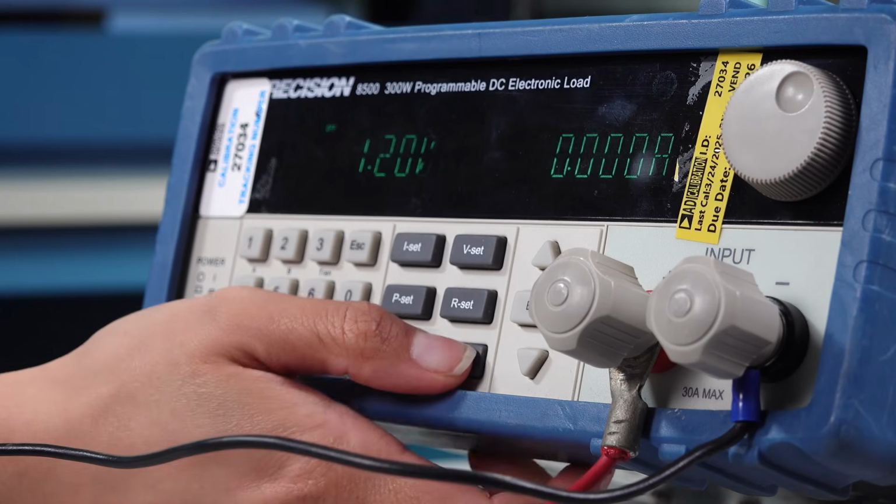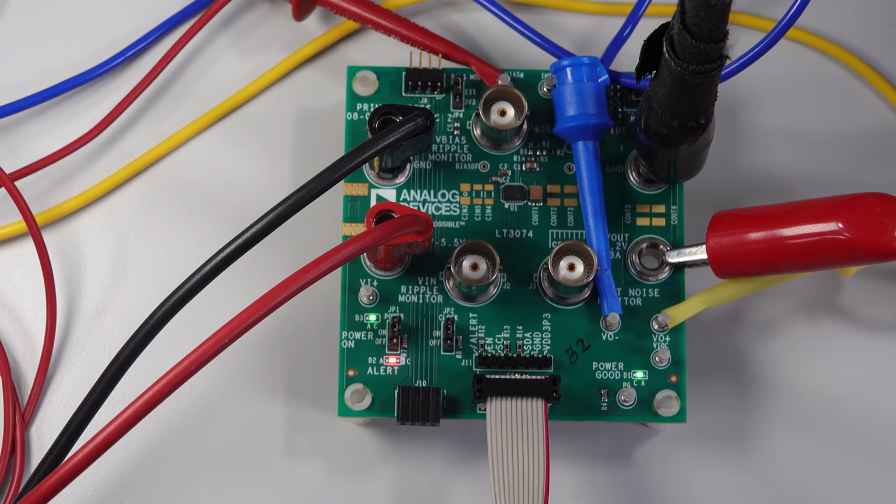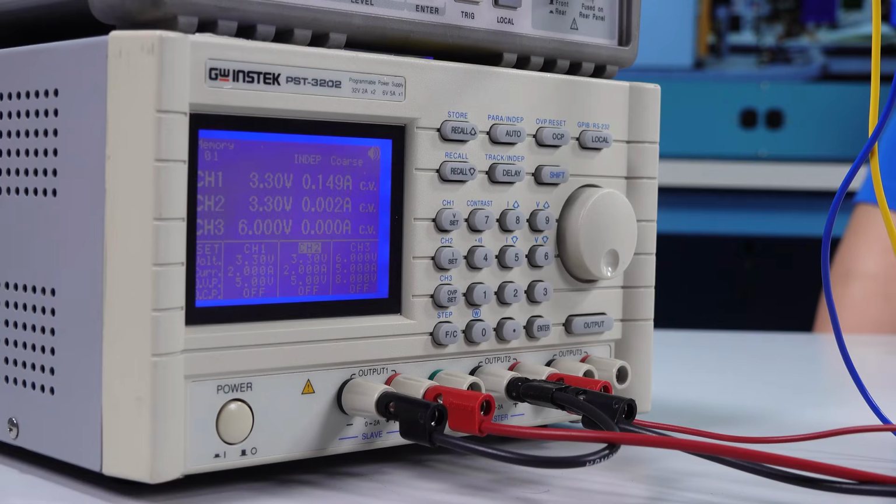Let's add a 150 milliamp load to the circuit. The fault will not immediately clear. One way to resolve the fault is to complete a power cycle. With the load still attached, we can turn off power to the board.